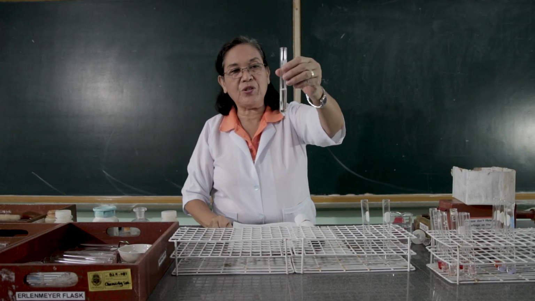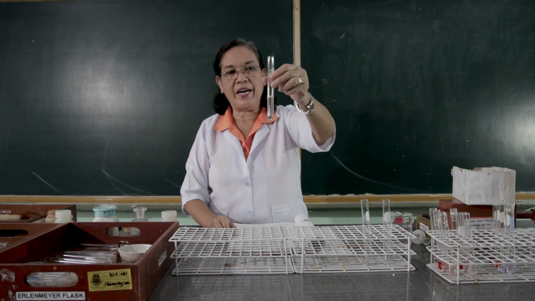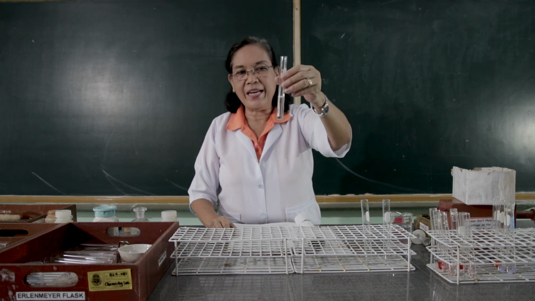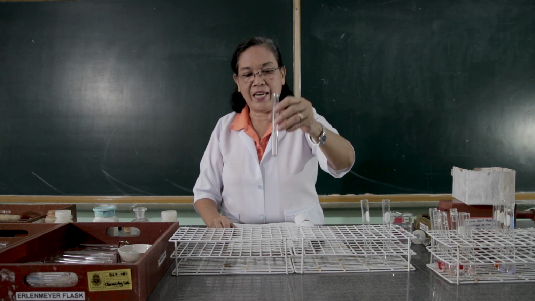To the fourth test tube, this contains the ammonium hydroxide. And we are going to divide this again into 4 equal parts in order to be tested with the indicators.